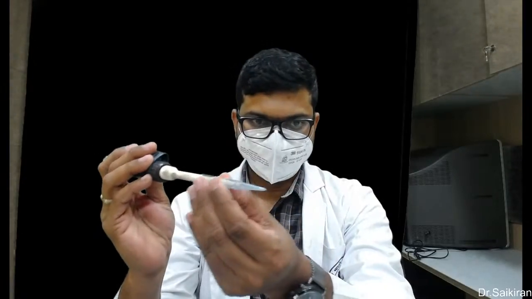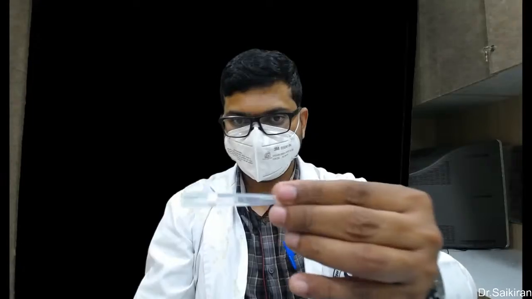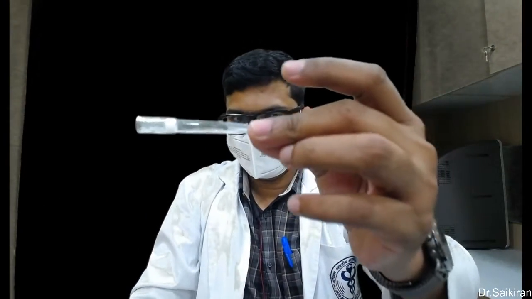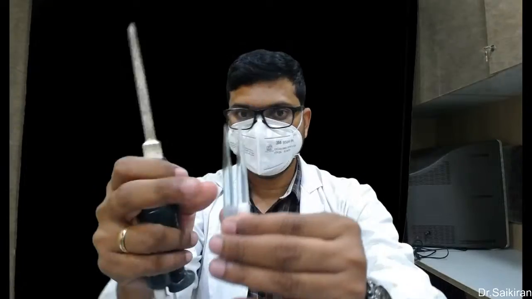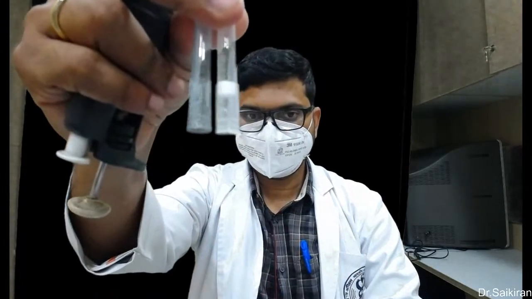So before that, I'll be showing, this is the pipette. This is the pipette tip with which we take all the desired liquids. And there is one thing called this. There is a filter here in the pipette tip. The pipette tips come in the normal type and with a filter in the unit. This filter will prevent contamination.